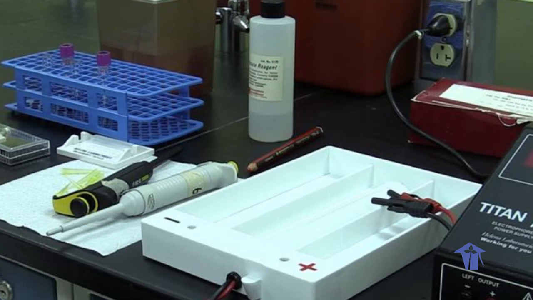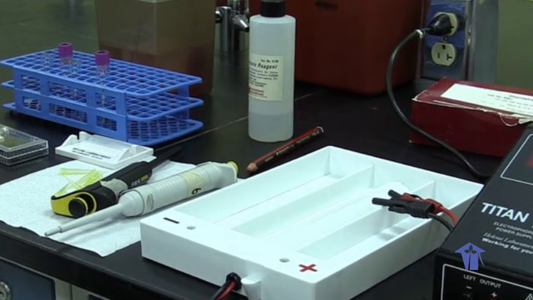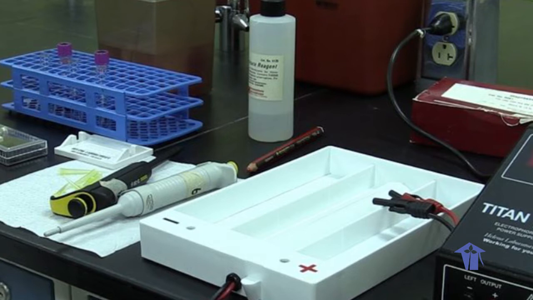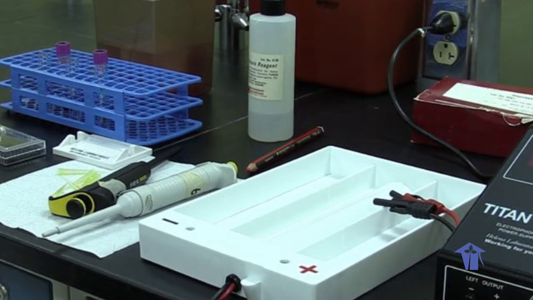That is one of the advantages. It has become the method of choice in many labs, particularly for large-scale population testing, such as neonatal testing programs to determine if the neonate, or the recently born offspring, has any abnormality in their blood, hemoglobin specifically.